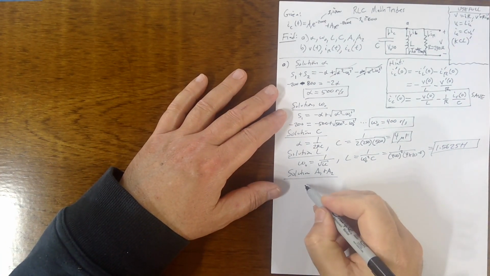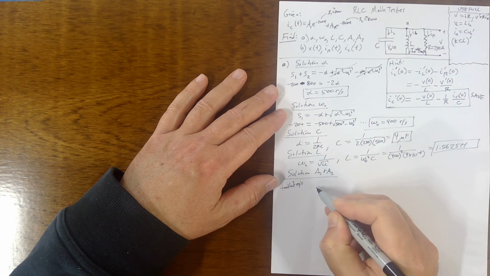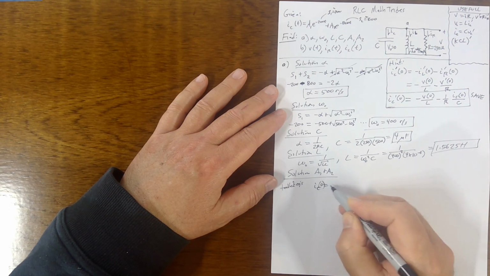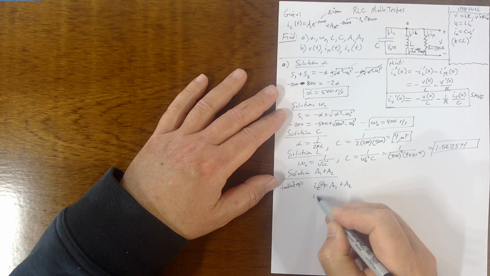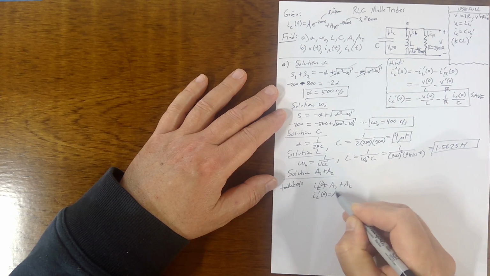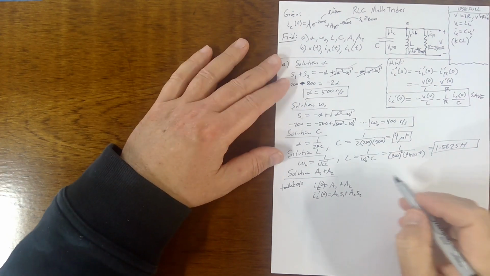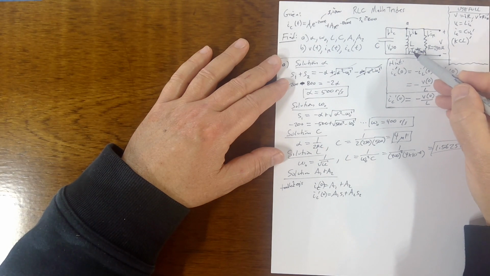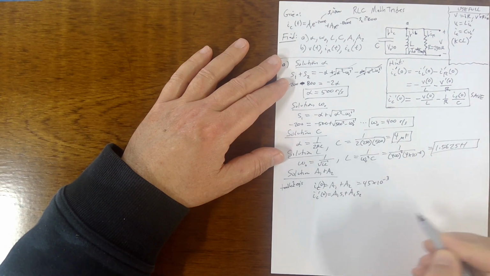A1 and A2, we have our toolkit equations. We have I sub C at 0 is A1 plus A2, and I sub C prime at 0 is A1 S1 plus A2 S2. I sub C at 0 we were given. That's the same as big capital I sub 0, which is 45 milliamps.